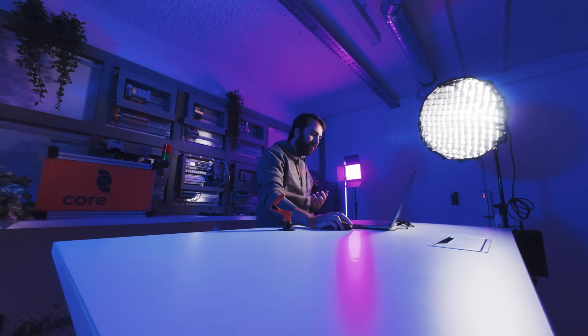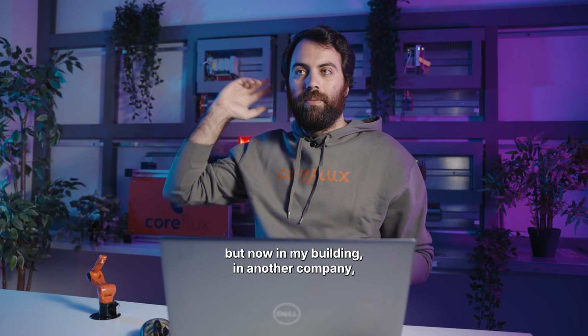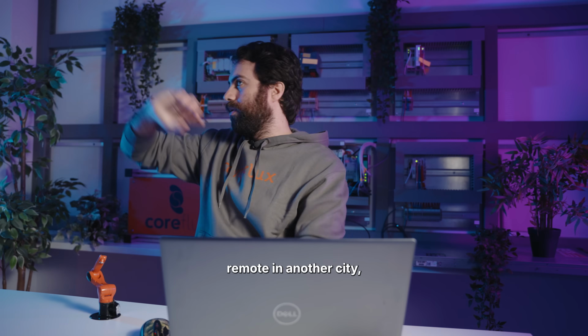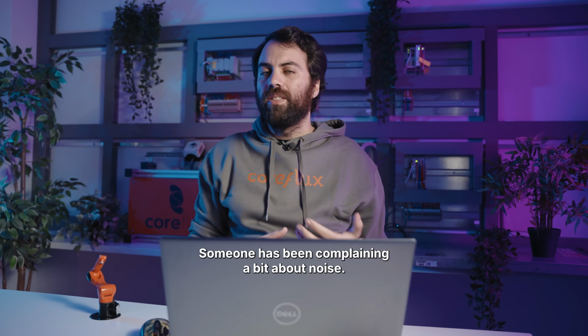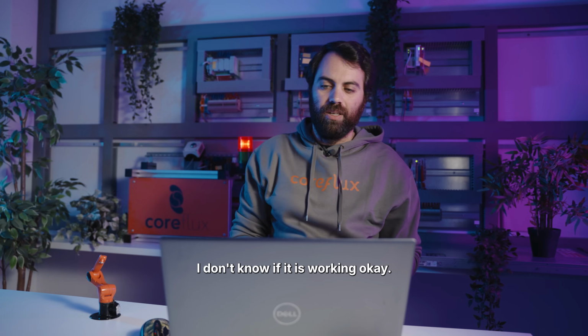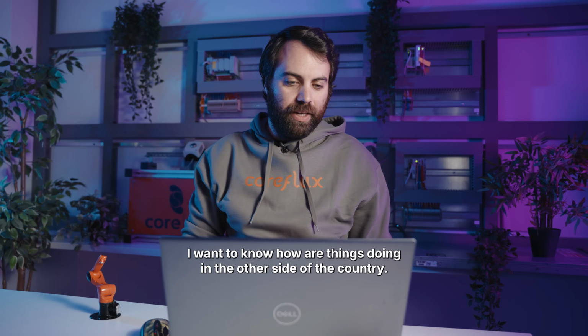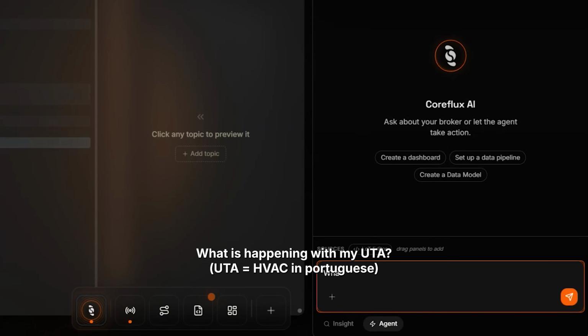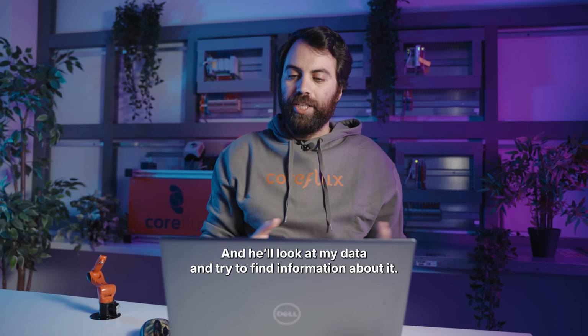Another scenario. I asked about my factory, but now in my building in another company, remote in another city, I have some HVAC units. Someone has been complaining a bit about noise. I don't know if it is working okay. I want to know how things are doing on the other side of the country. What is happening with my AHU? And it'll look at my data and try to find information about it.